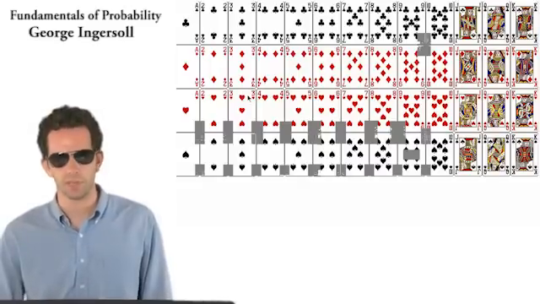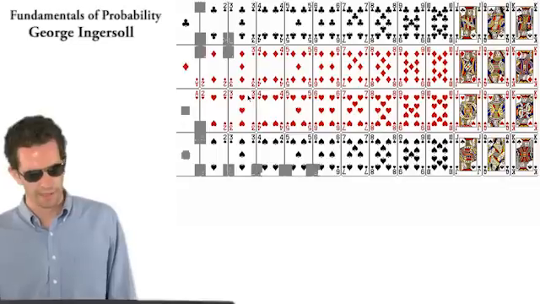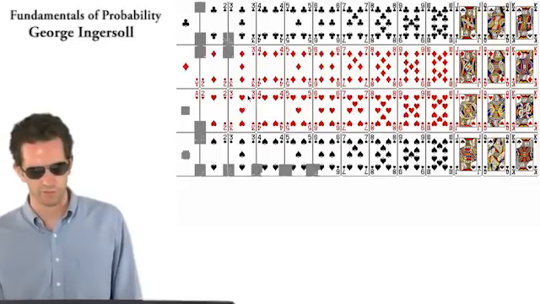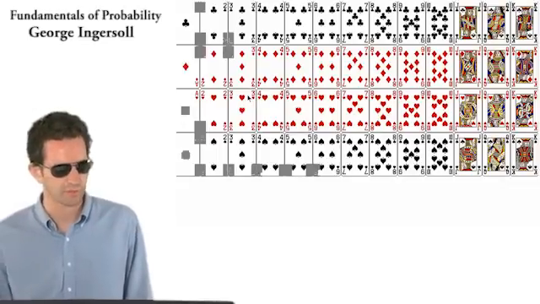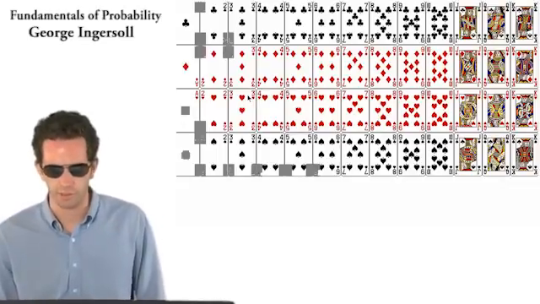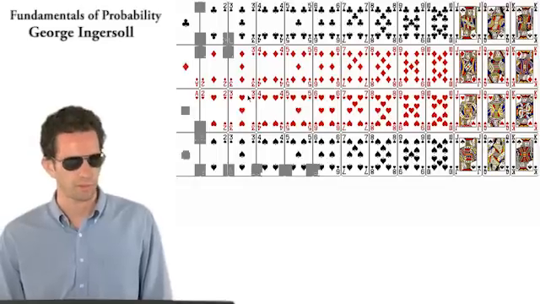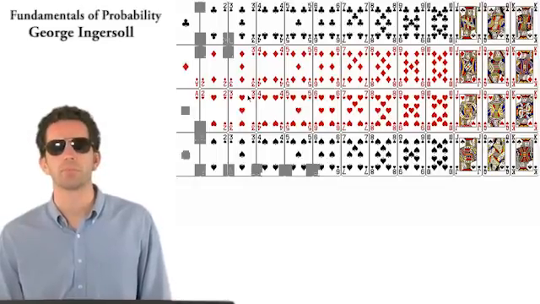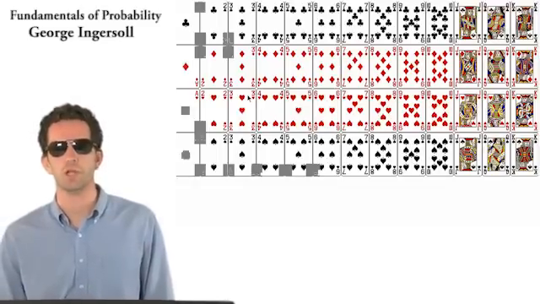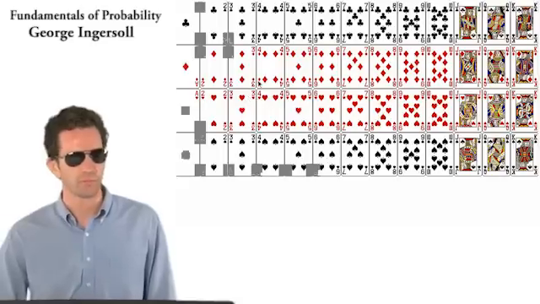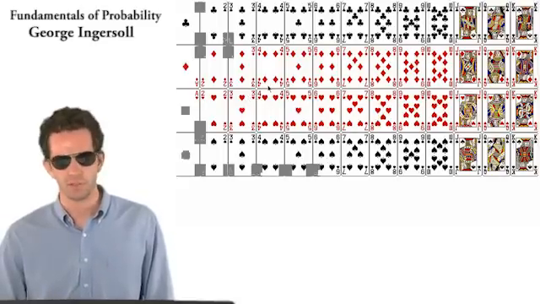Throughout these videos, I'm going to be using a deck of cards as an illustration very, very often, and I realize this is familiar to most American viewers. However, not everybody plays cards, so let me just really quickly give you a quick overview. In a deck of cards, you've got 52 cards total.